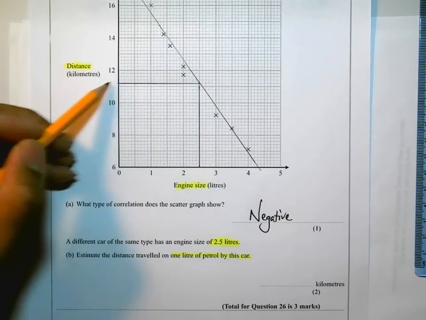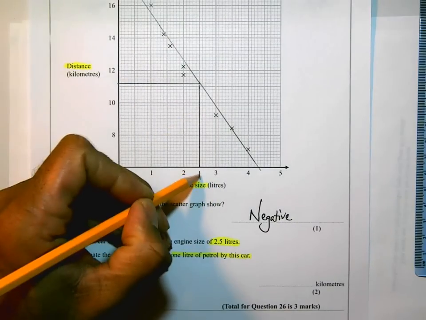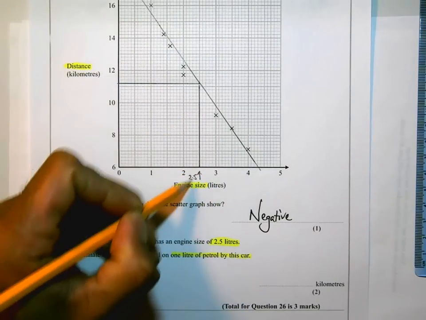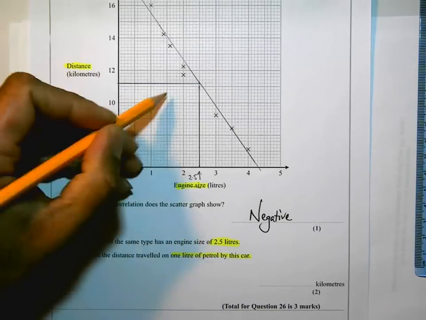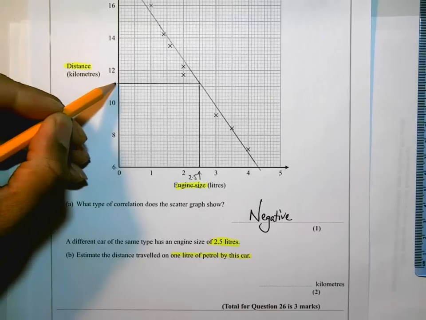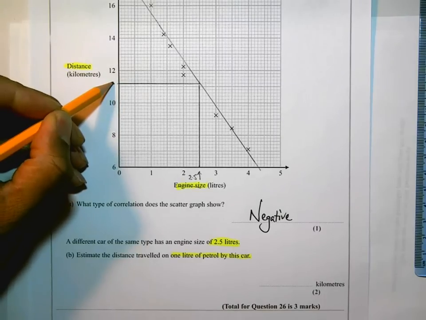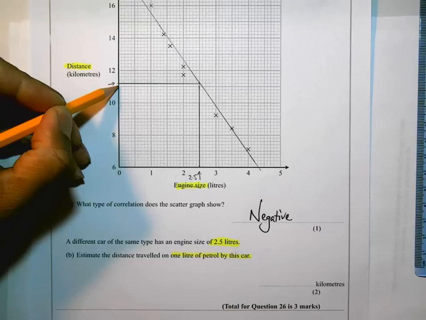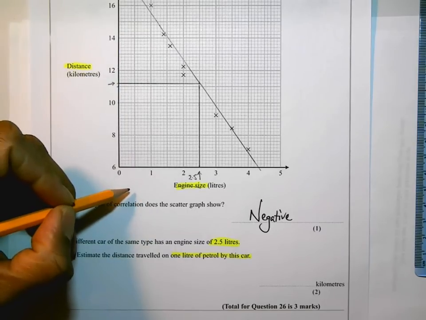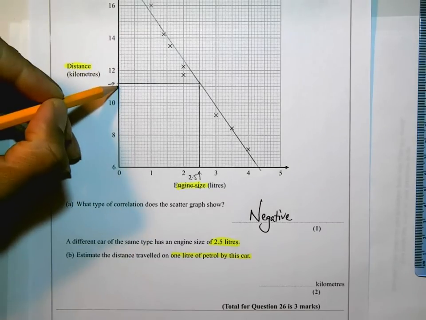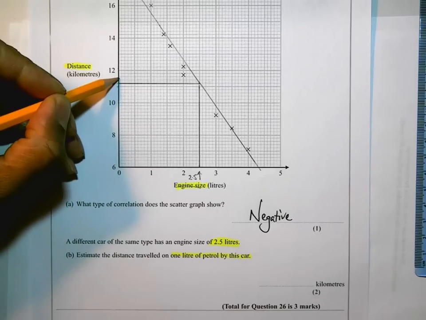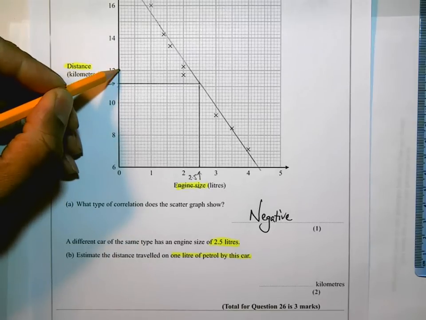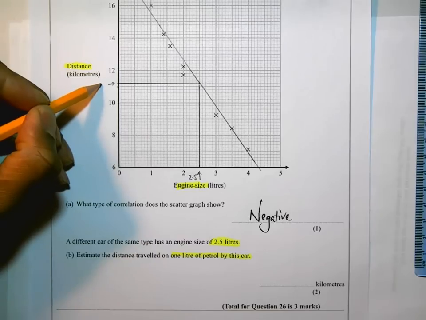That is 2.5. That's the engine size, as they said here. Go up and then across. Now I want to read off that value there. If that's 10 and that's 12, that one below is 11. And there are 1, 2, 3, 4, 5 tiny squares going from 11 to 12, so each of those is worth 0.2. So that's going to be 11.2.